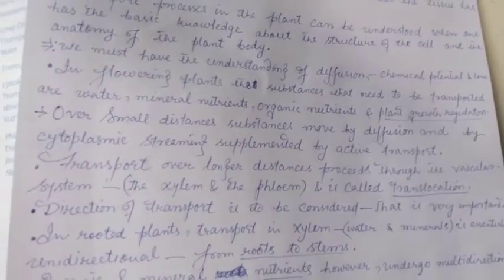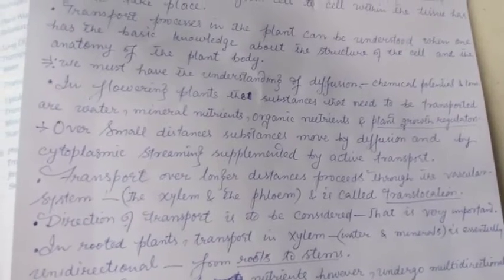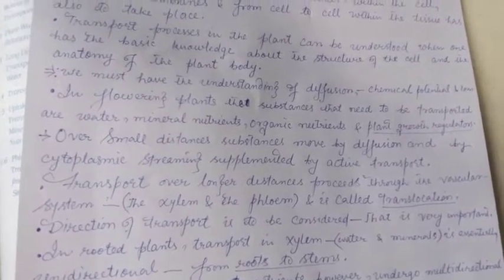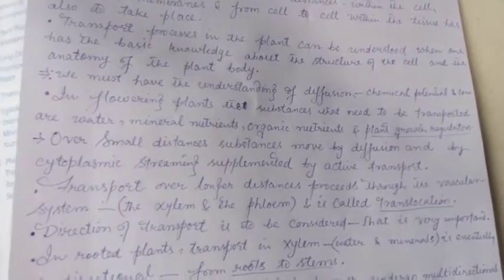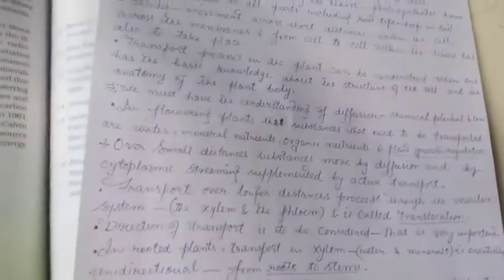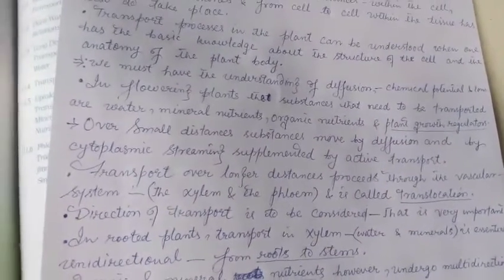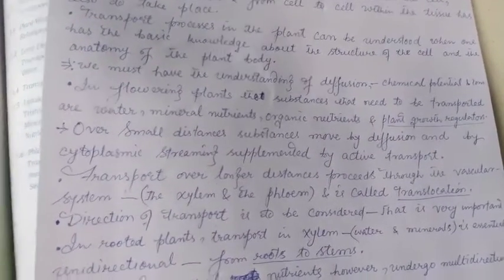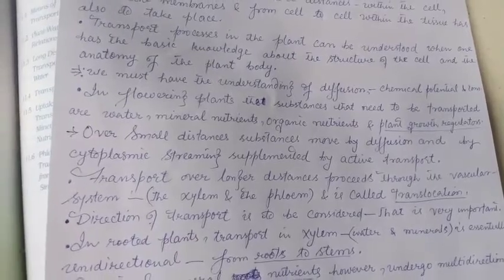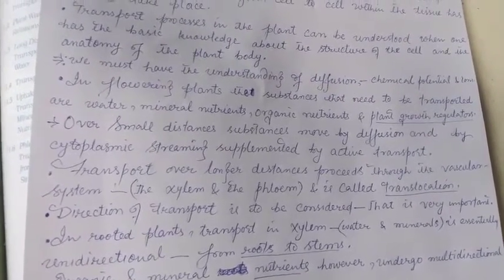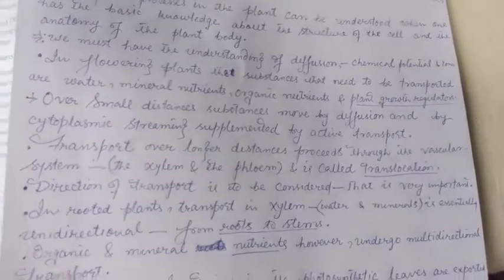The direction of the transport is to be considered. That is very important. In rooted plants, transport in the xylem, that is water and the minerals absorbed by the roots, is essentially unidirectional. It is absorbed in the roots and then moved over to other parts of the plant, from roots to the stem.